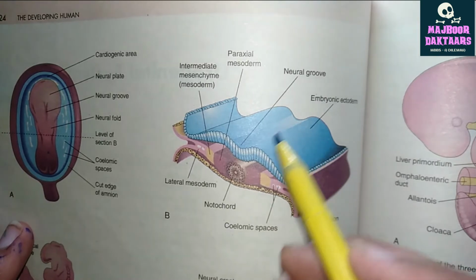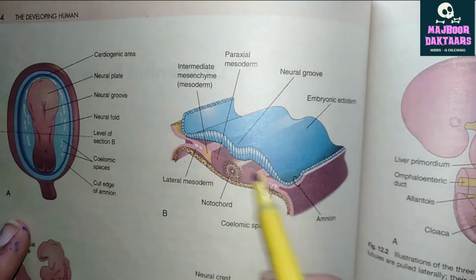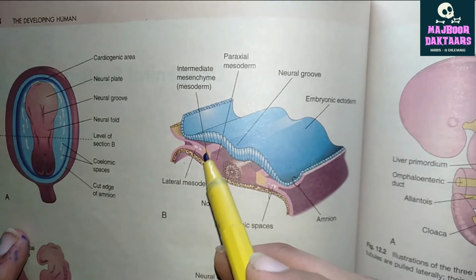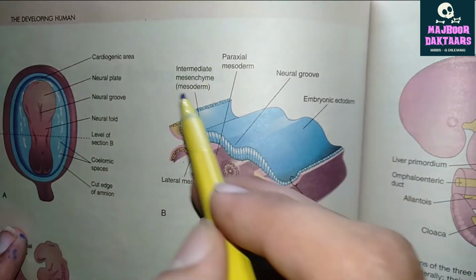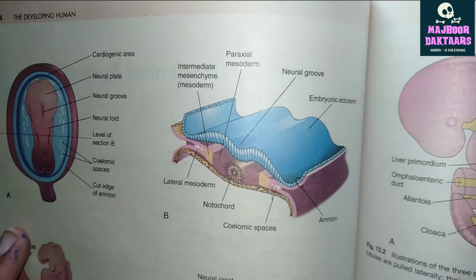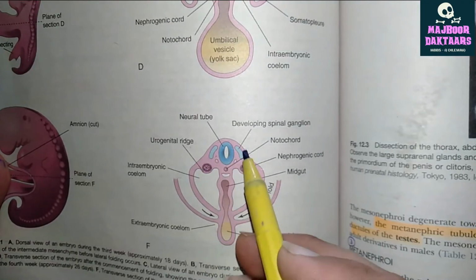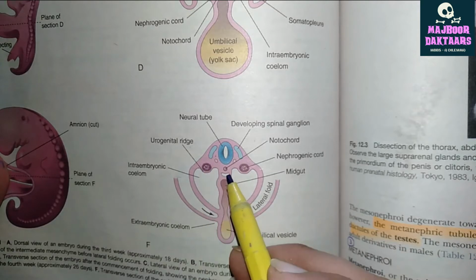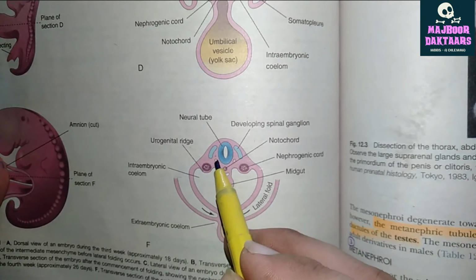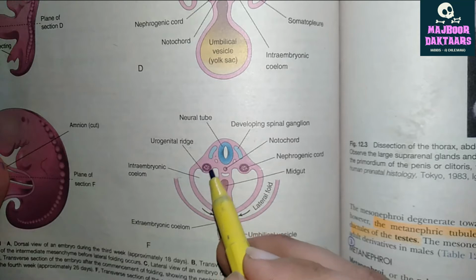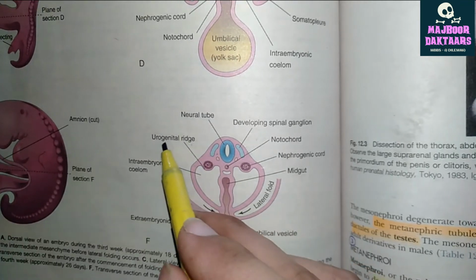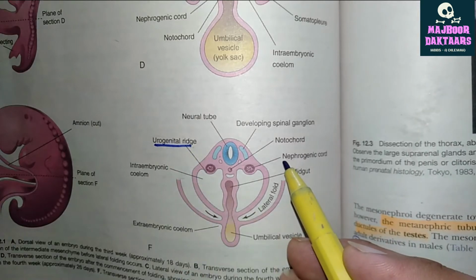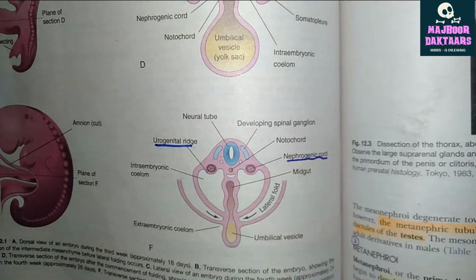Here is the ectoderm, the endoderm, and the middle one is the mesoderm. The mesoderm close to the notochord is the paraxial mesoderm, and lateral to it the intermediate mesoderm. The urinary system is formed from this intermediate mesoderm. During the folding, the embryo cut section looks like this, and the intermediate mesoderm close to the dorsal aorta, here in the yellow, condenses to form the urogenital ridge. The part of the urogenital ridge which is concerned with urinary system development is known as the nephrogenic cord.